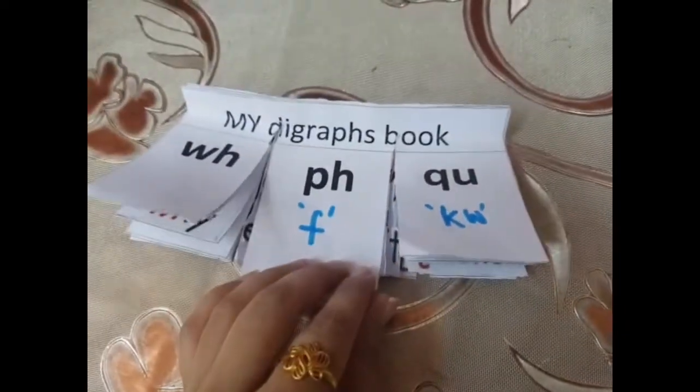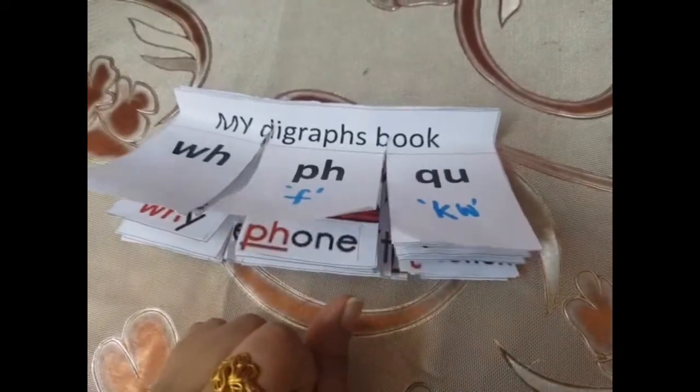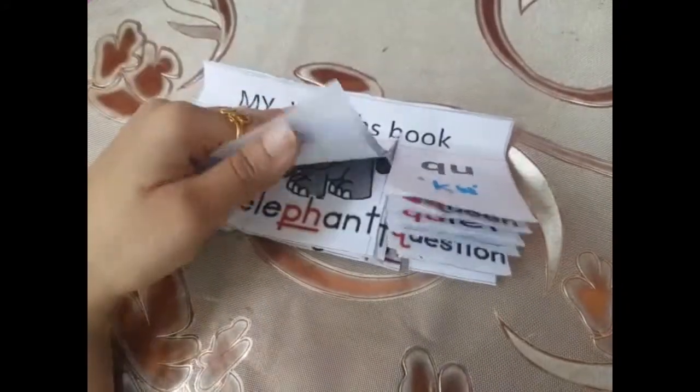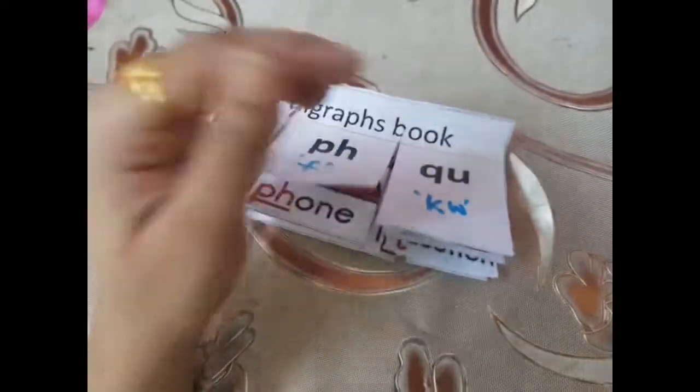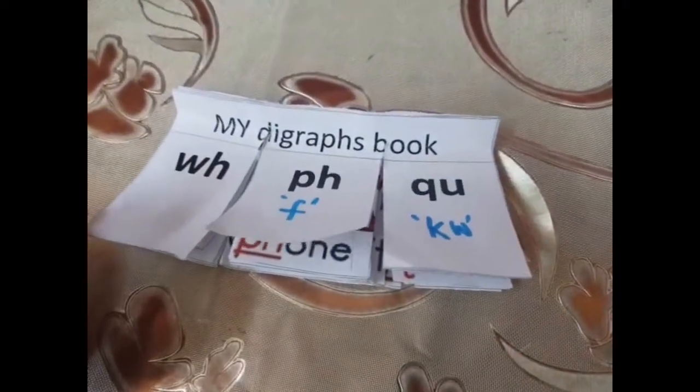So this is how I made a book to teach her some different digraphs. And I think you can even draw it with your hands, as there are very simple figures and pictures here, and make it more neatly, I guess, in order to make the learning easy.